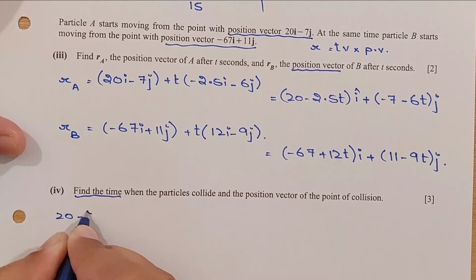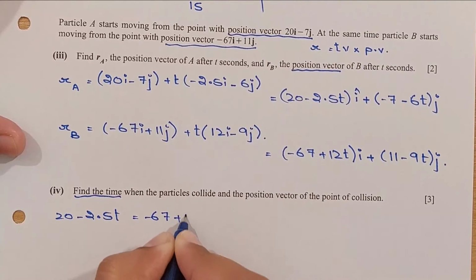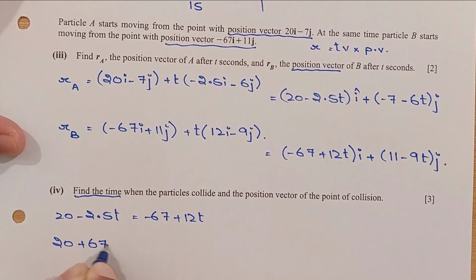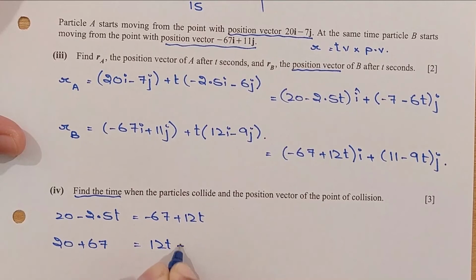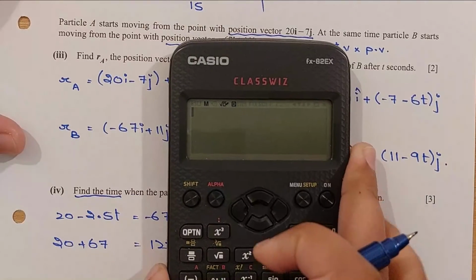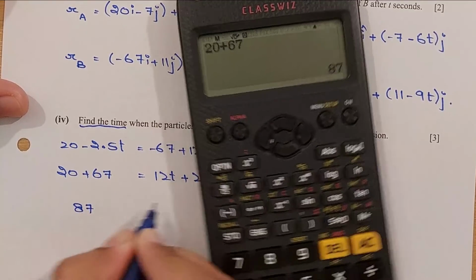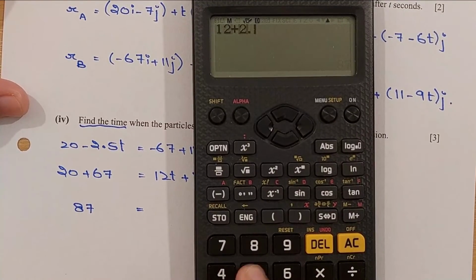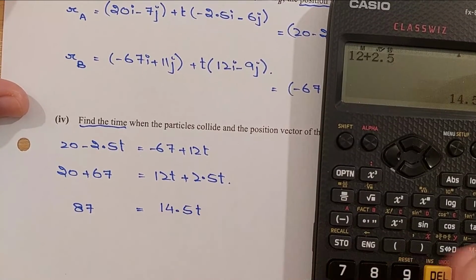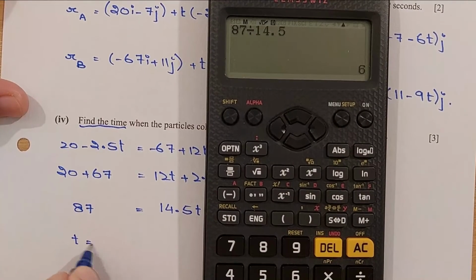So 20 minus 2.5t equals minus 67 plus 12t. Let me solve for t. So 20 plus 67 equals 12t plus 2.5t, right? So 20 plus 67 is 87, and this equals 12 plus 2.5, which is 14.5t. And what is the t value? 87 divided by 14.5 is 6. So t equals 6.